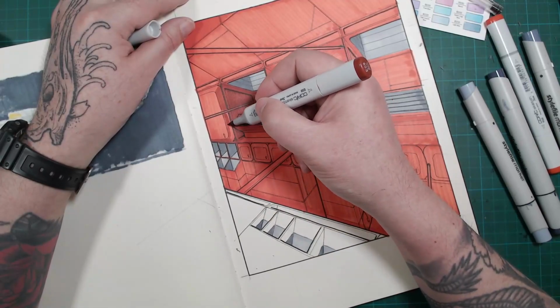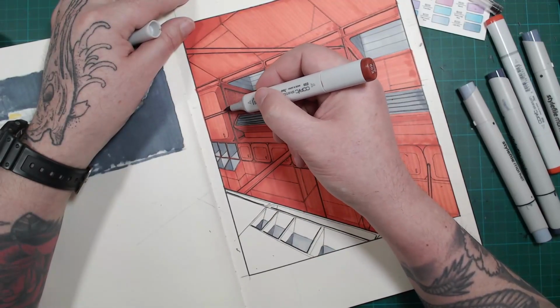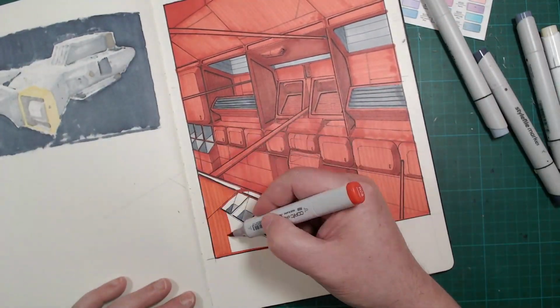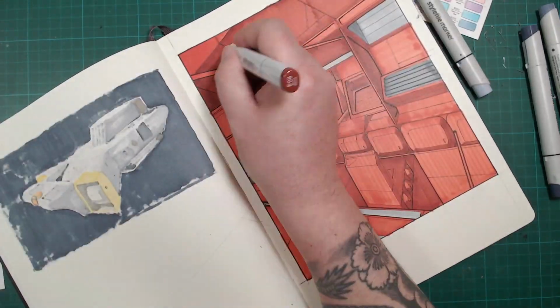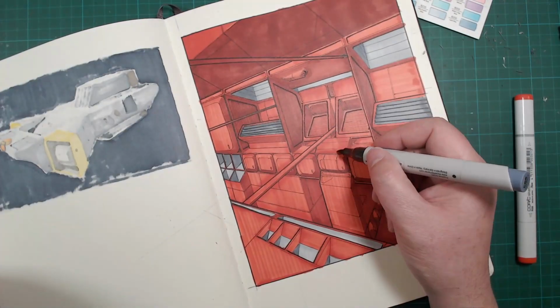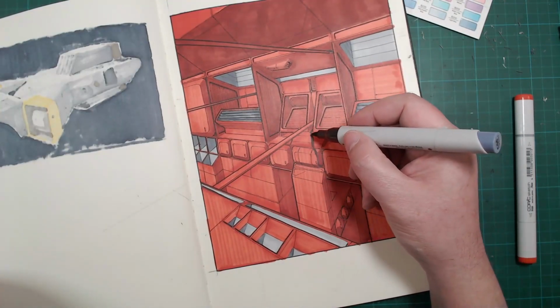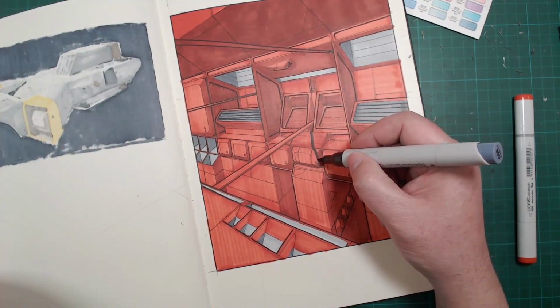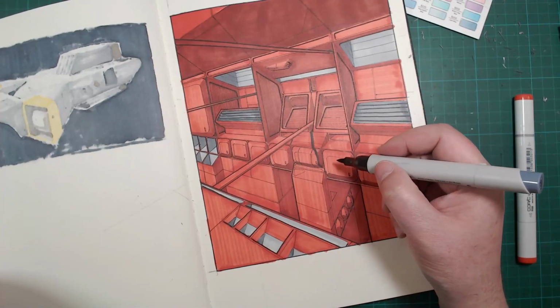Long, tedious, boring time-lapse time. Here we go. So you see, that makes the volumes pop out quite a bit, and I like the contrast with the metallic gray I've kept here.